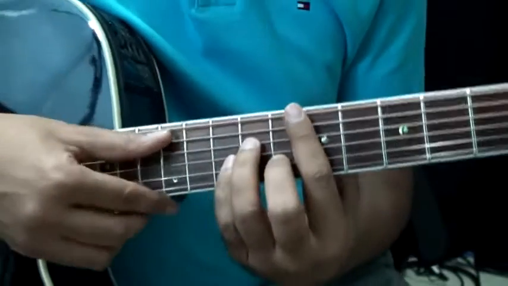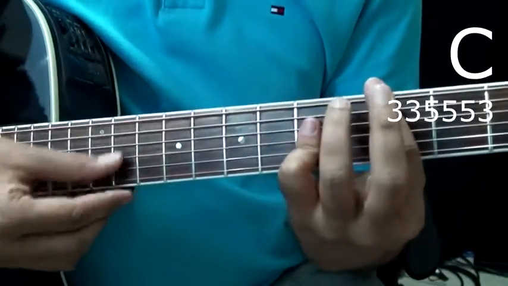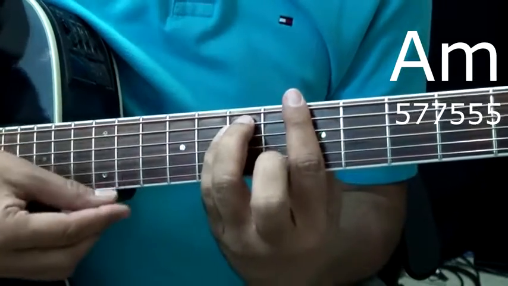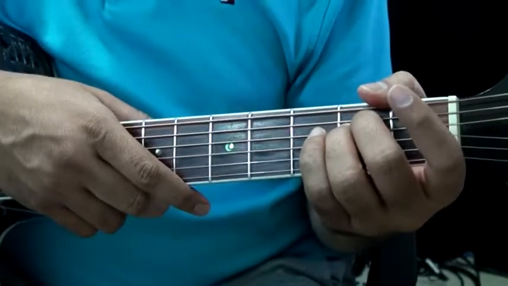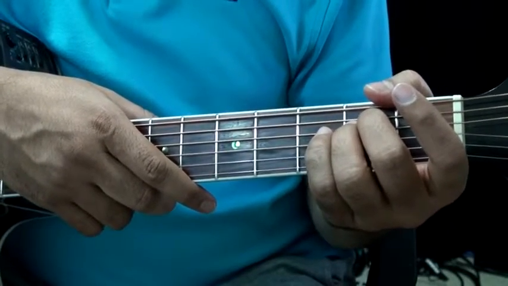And if you're playing bar chords, so E minor, D, C, and then A minor and G you could play over here. So now let's check out the strumming pattern. I'll show you both in open chords and in bar chords as well.